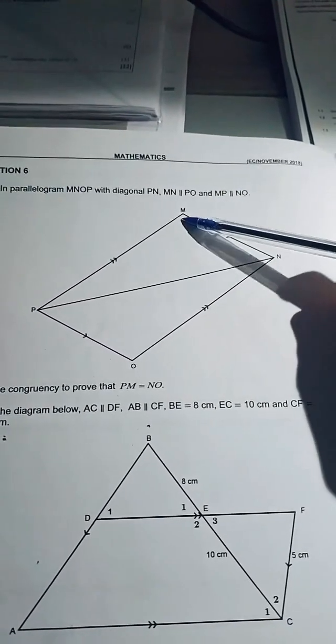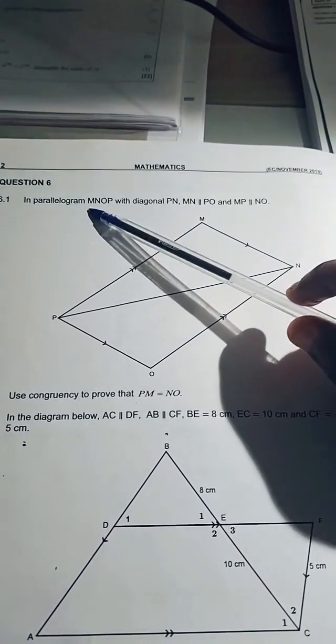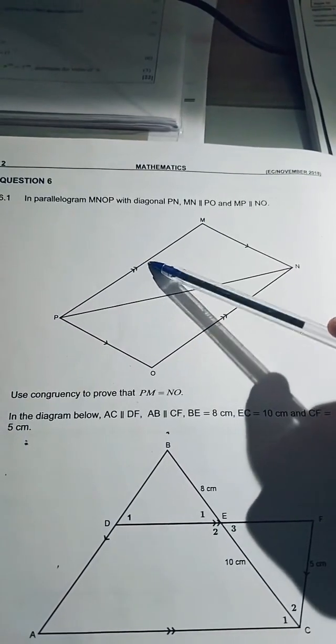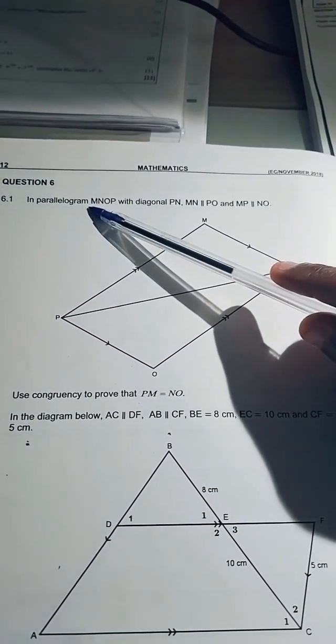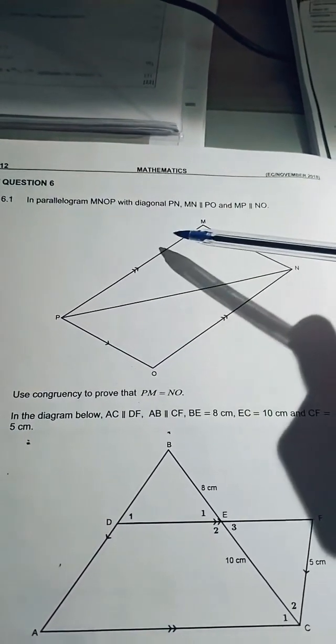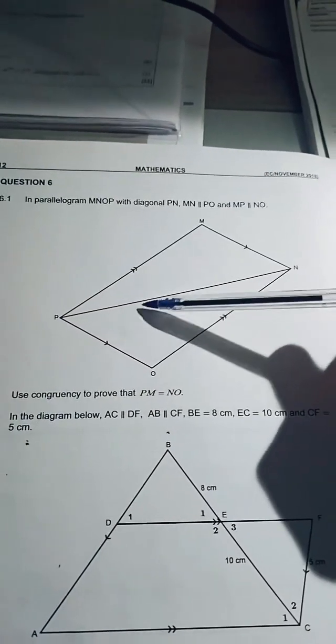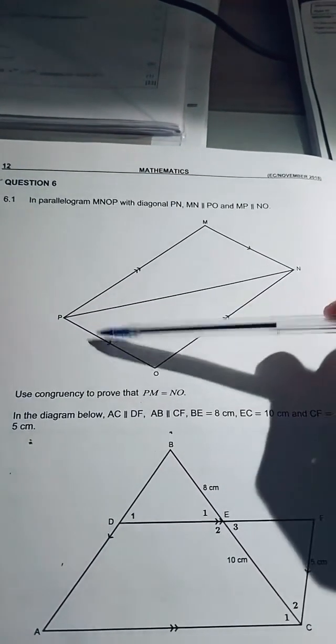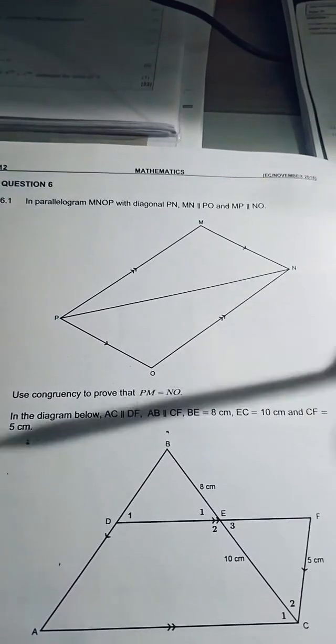So what we can first do is that since we know that this is a parallelogram, we've been told that, okay, explicit in the statement of MNOP being a parallelogram, one could probably say, no, PM is equal to NO, sir. But you see, the thing is, they are telling us here that we must use congruency.